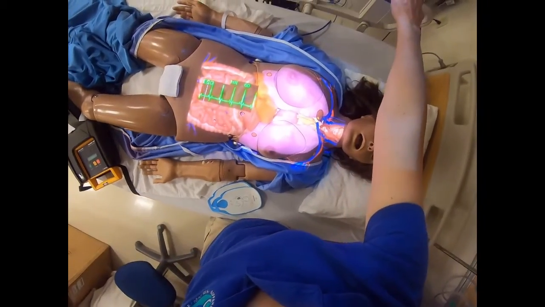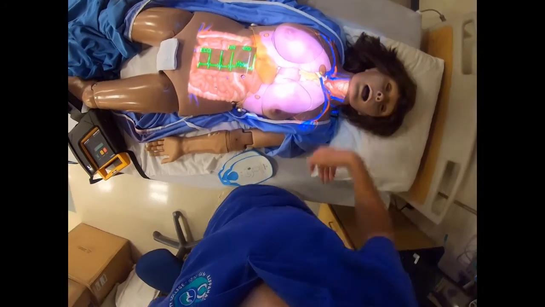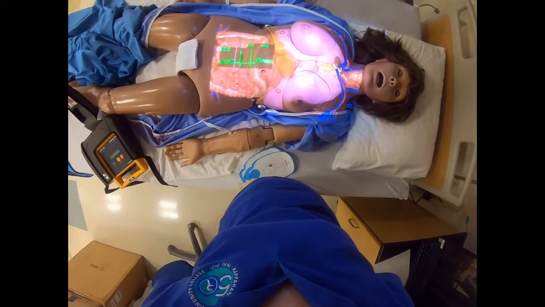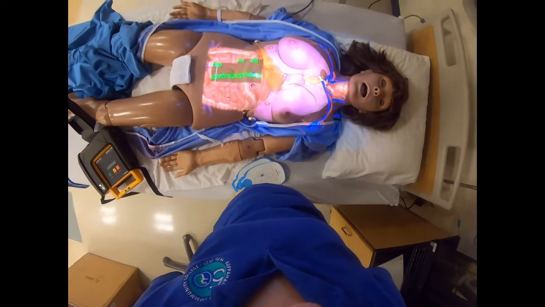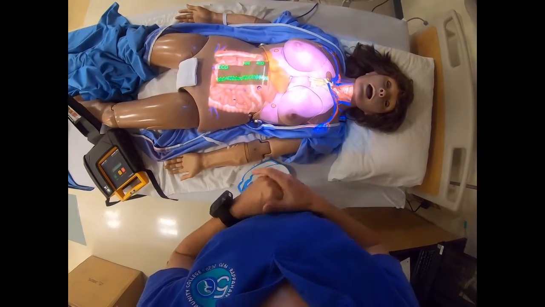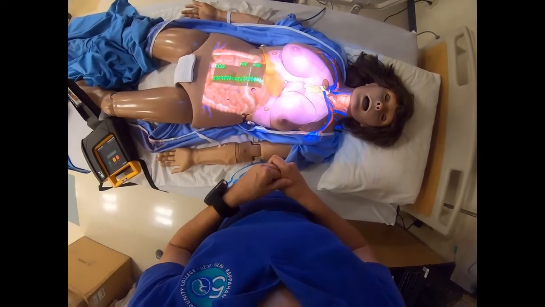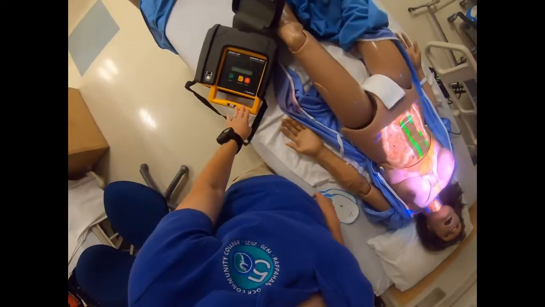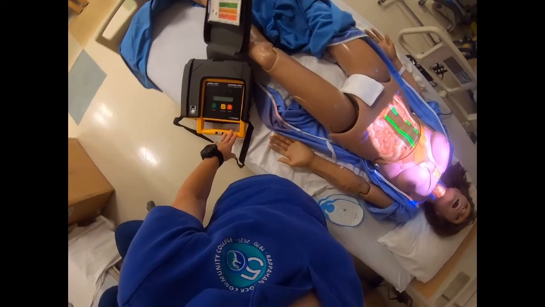So what does it look like when our patient's heart is not beating very effectively? This is what we call fibrillation, and our ventricles are not pumping appropriately. So we have a quivering in the chest. The way we fix this is with electricity. And what we have over here is an AED, or an automated external defibrillator.